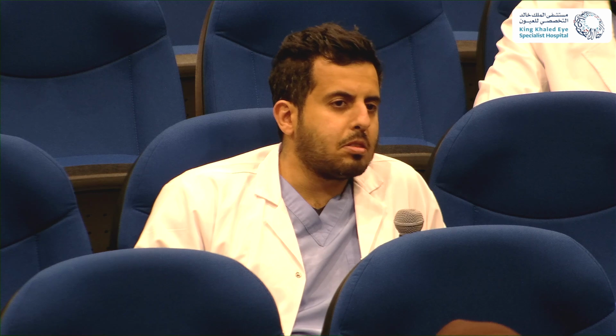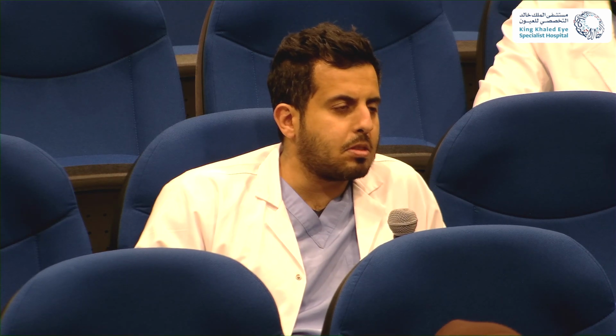Now, the least invasive procedure to reattach the retina with the lowest percentage of retinal displacement is pneumatic retinopexy. I believe that pneumatic retinopexy is underutilized at KKH, and this is the same as what happens in many eye hospitals around the world. So it is a culture of the hospital.